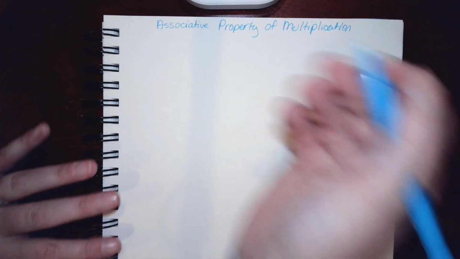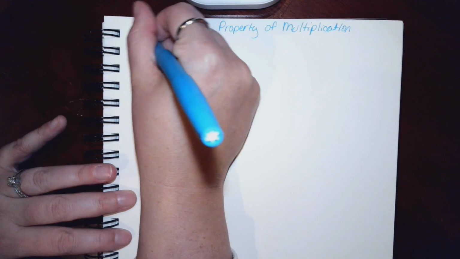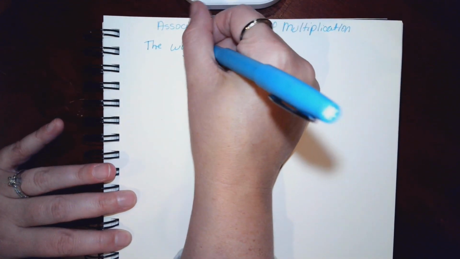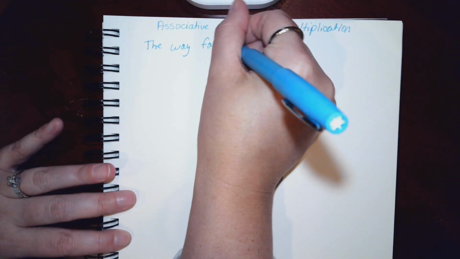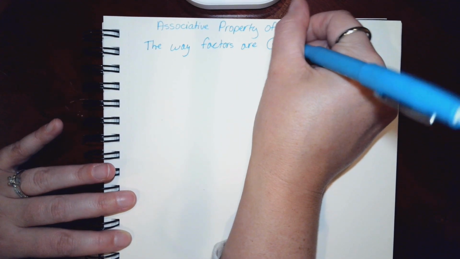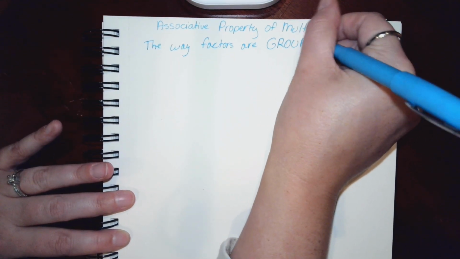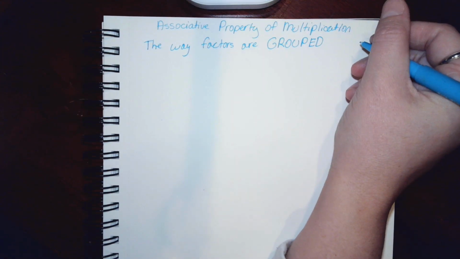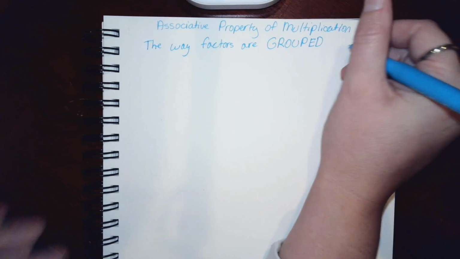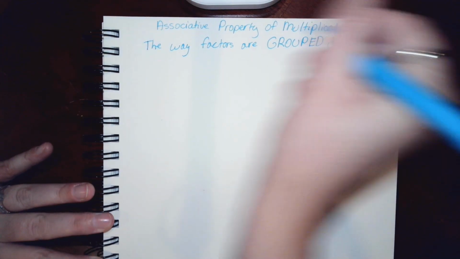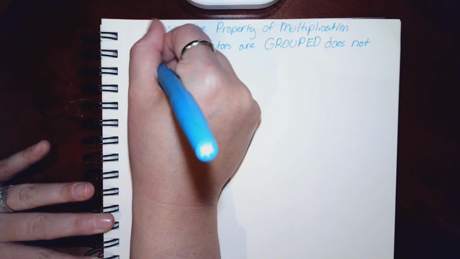So the one that we're going to focus on right now is the way factors are grouped, and I'm putting that in all caps because that is your key word for the associative property. The way they are grouped does not change the product.